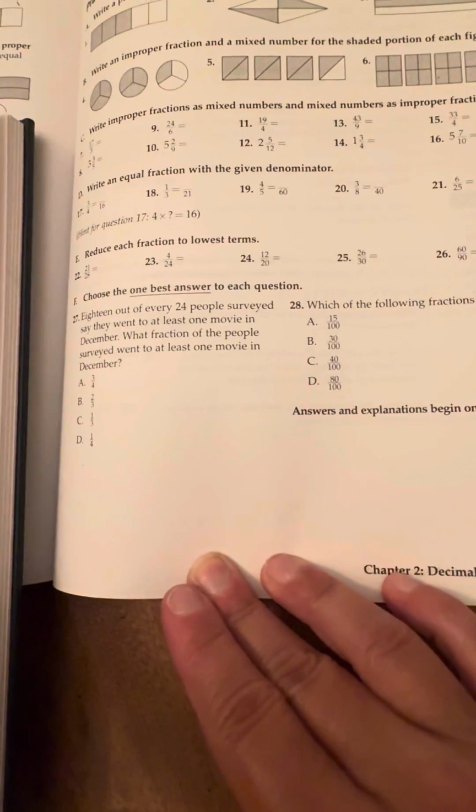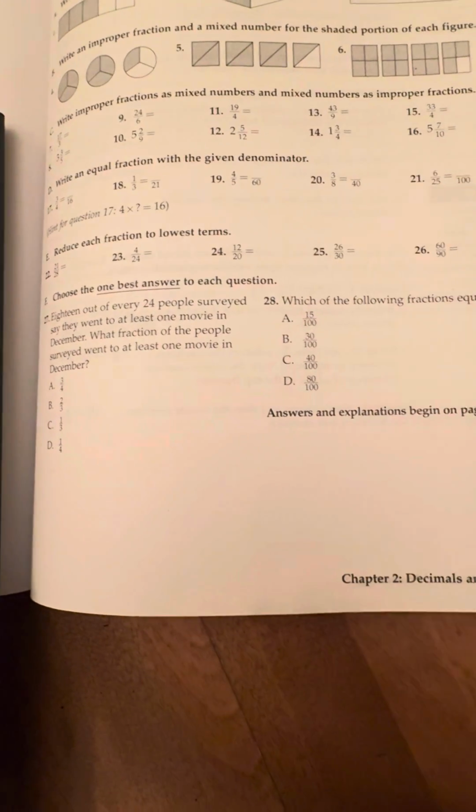Right, we're back with our fractions. So we are looking at the GED practice book. I do have some word problems here that we're going to work with. So we're going to start with this first question.